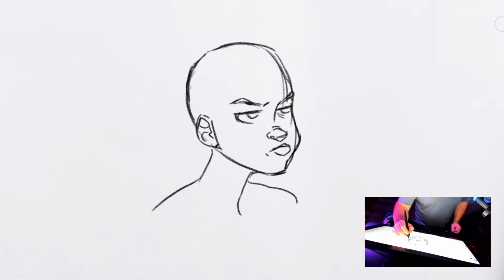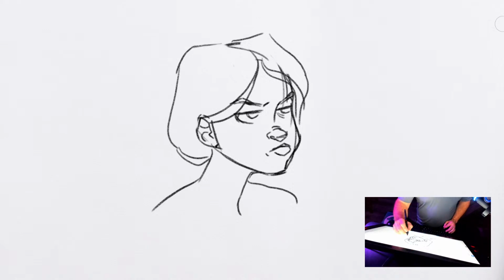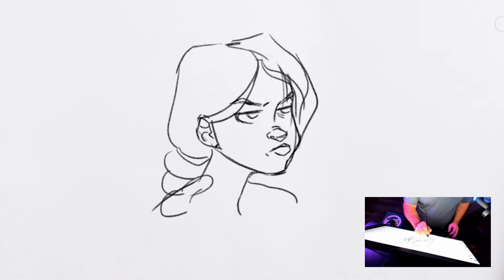So we've got that center line there. If you wanted to give a character a widow's peak, that's where the center part would be in their hair. Hair could have a looser, messier quality to it. And if they had a braid, it could take more time to render that out.